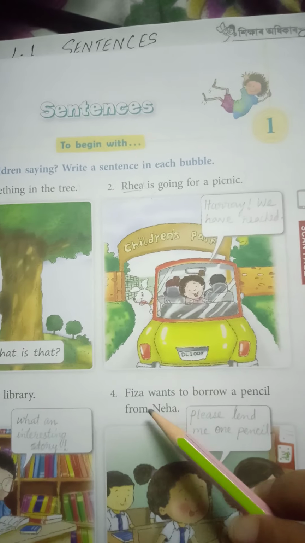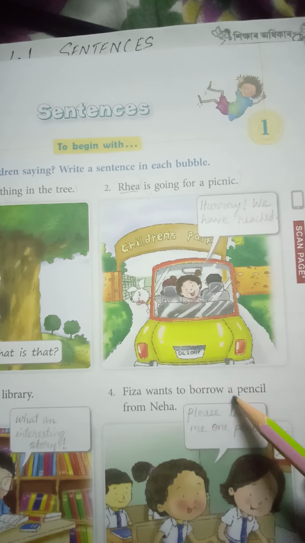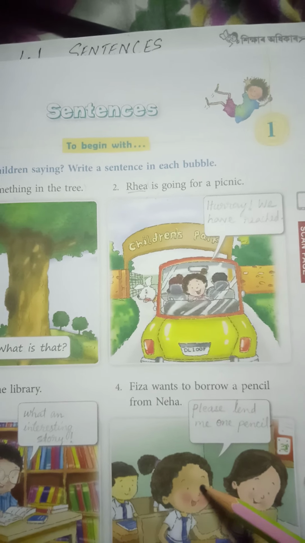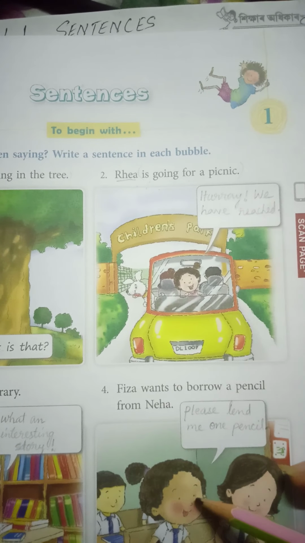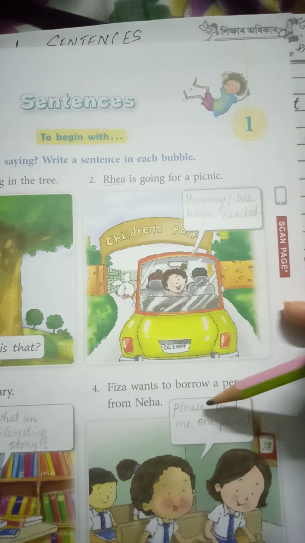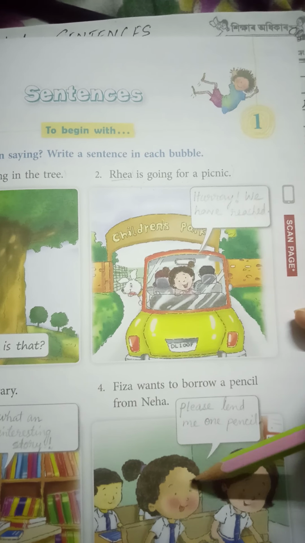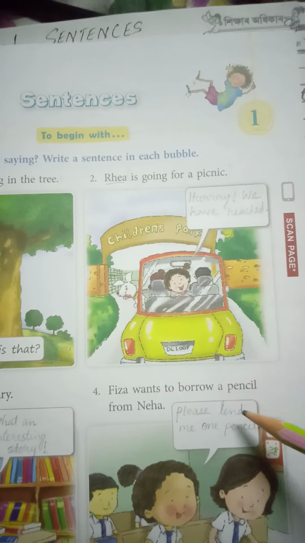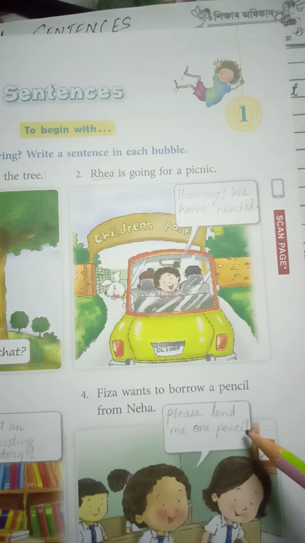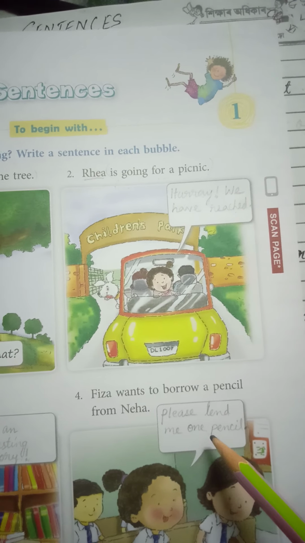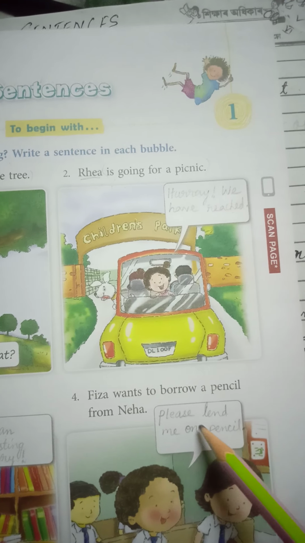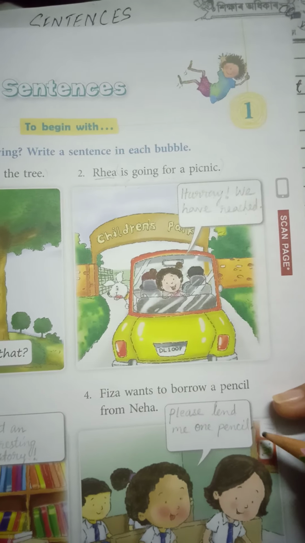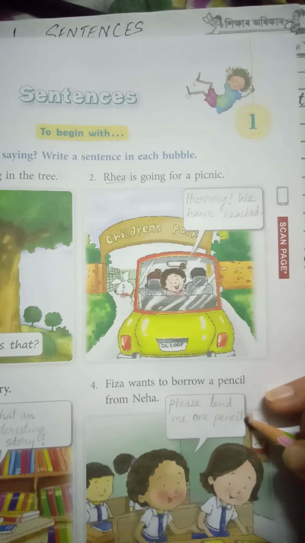Here number 4. Fiza wants to borrow a pencil from Neha. So what will Fiza ask? What does she want? How will she ask? Let's see. Now Fiza will ask for a pencil. So Fiza will say, please lend me a pencil, or please lend me one pencil. You can write a also here, or one pencil. Okay. After that you have to give a full stop here.